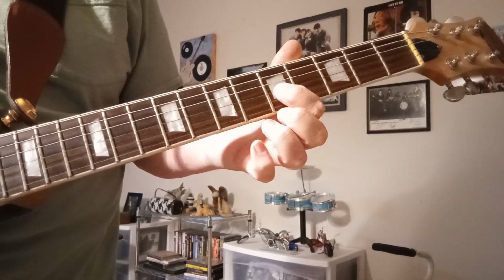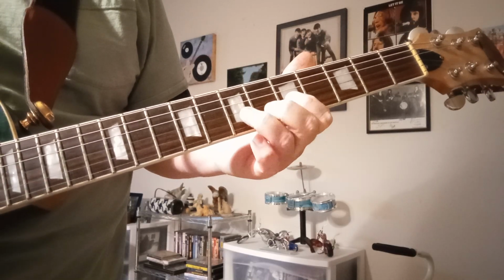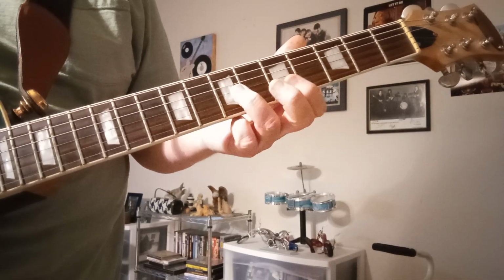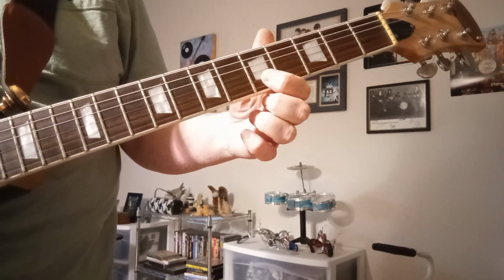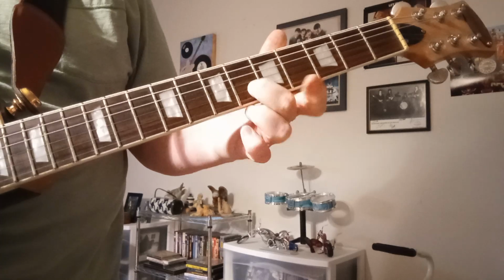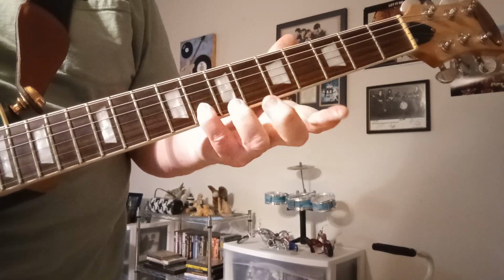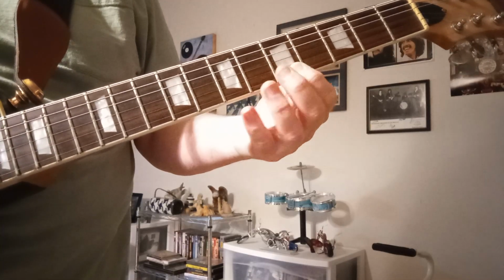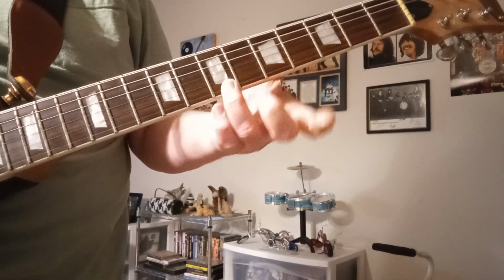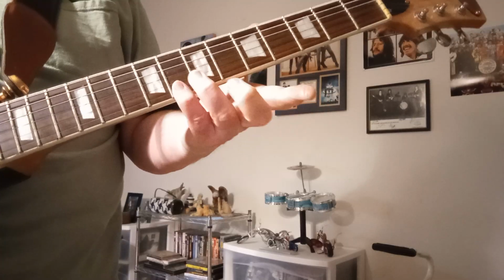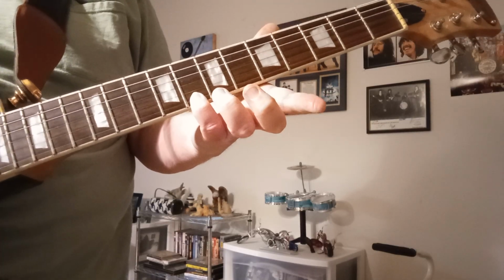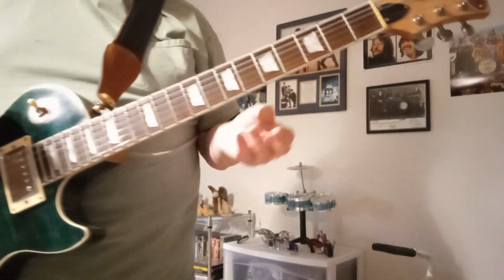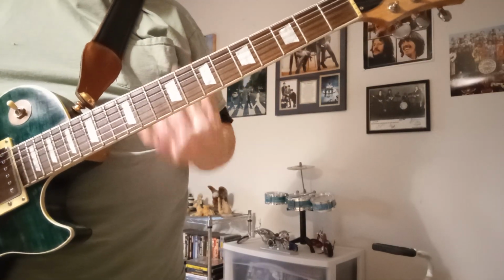G string, we're playing flat third and the fourth. B string, we're playing the fifth, flat six, flat seven. High E, number one, the root, the second, flat third. So that is the A minor scale form 1.